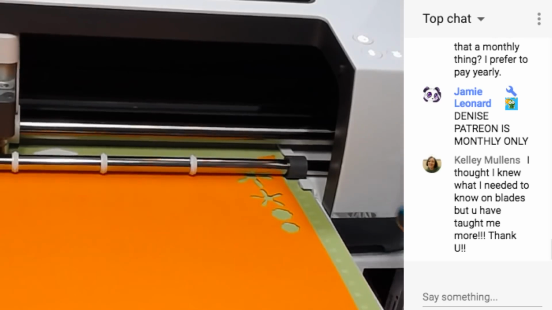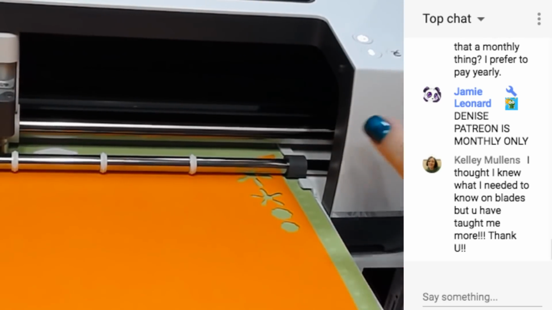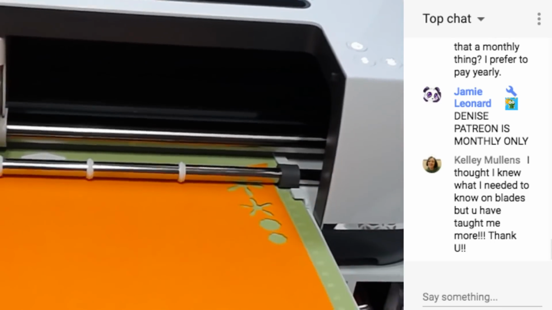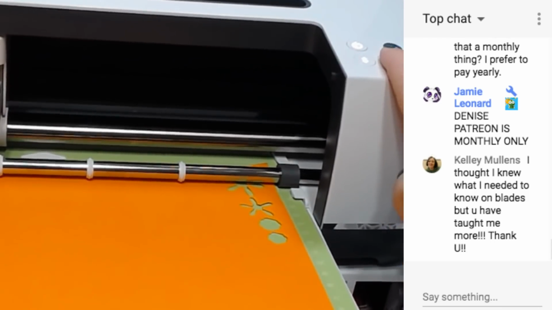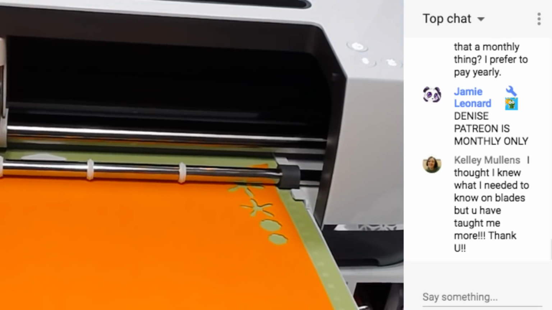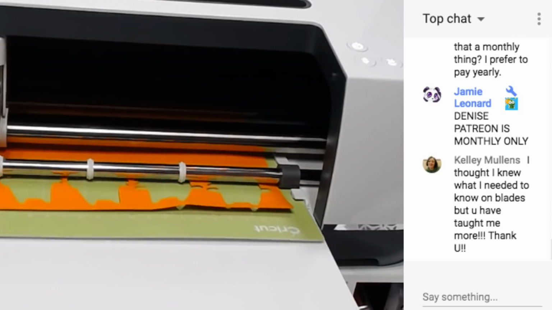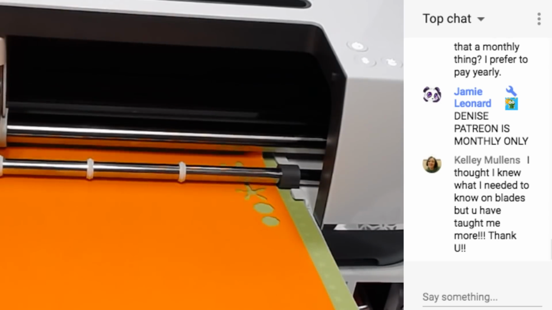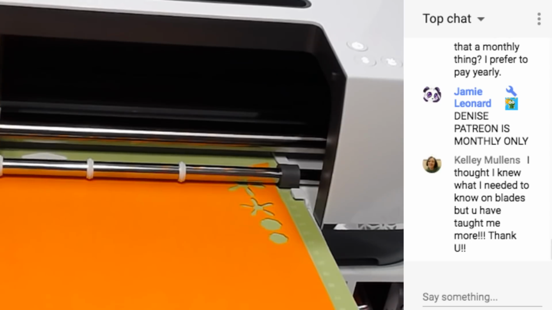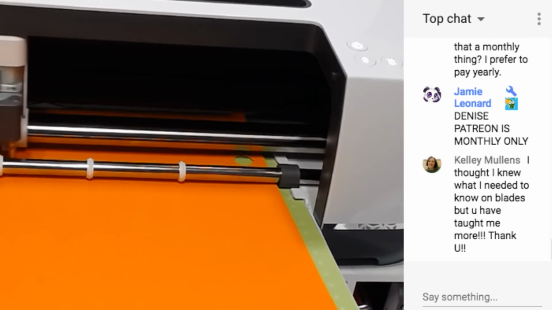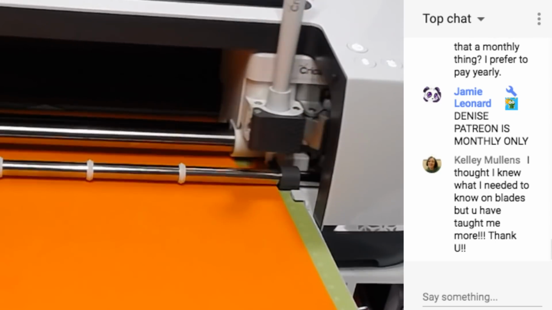So now this button is blinking. This is the cut button. See that? I'm going to push that. It's thinking.